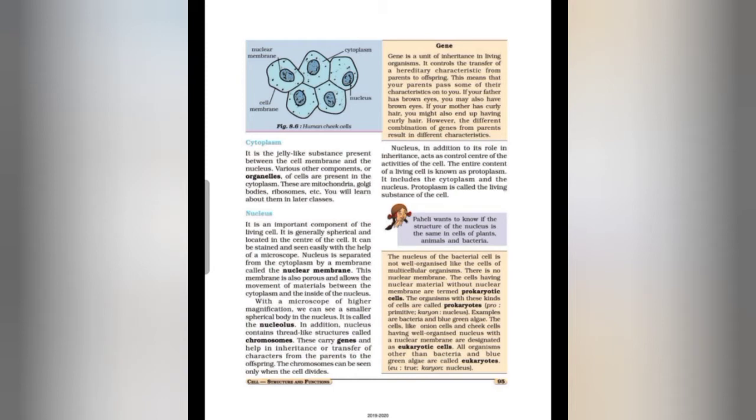What is cytoplasm? It is the jelly-like substance present between the cell membrane and the nucleus. Various other components or organelles of the cell are present in the cytoplasm. These are mitochondria, Golgi bodies, ribosomes, etc. You will learn about them in later classes.